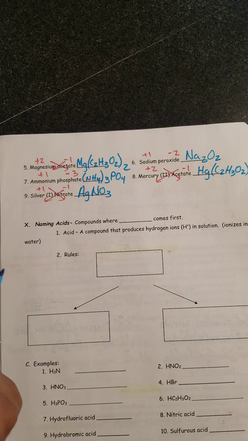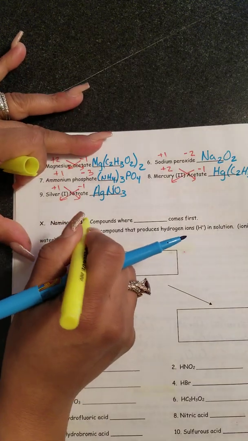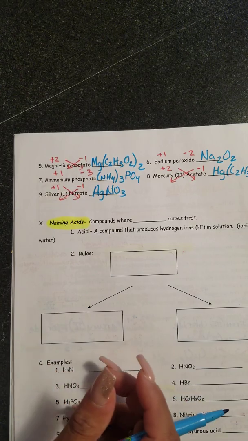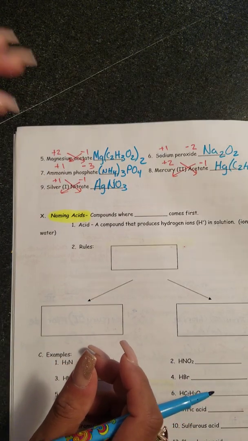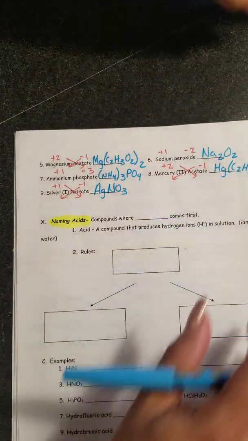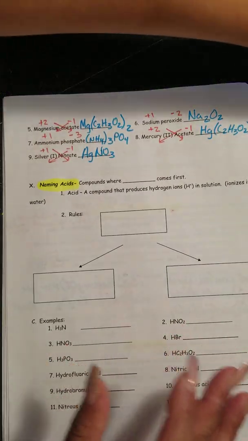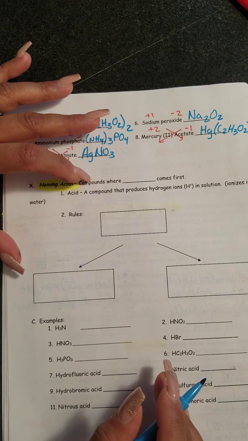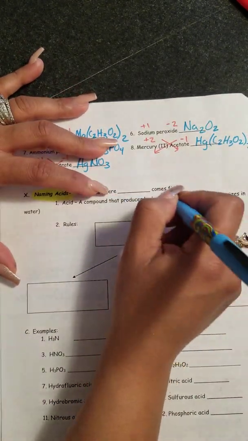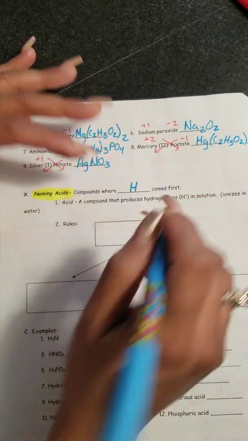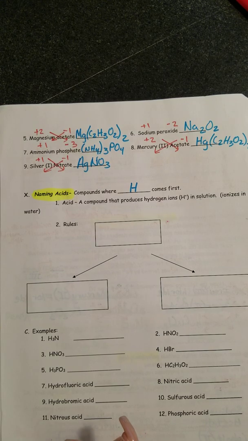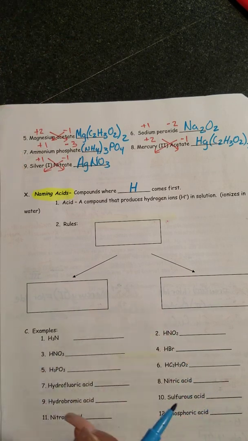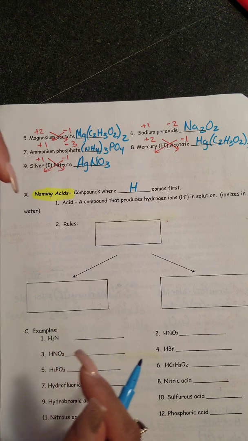But now the next type of naming is acids. So let's talk about acids, because acids are a little different. They have some rules to them. They're a little tricky. So let's look at it. Acids are compounds where hydrogen comes first. One more time, if there's a hydrogen, it always comes first. And that's an indication that that's an acid.